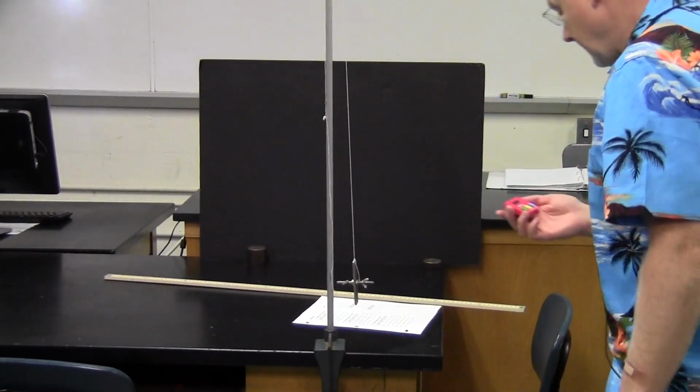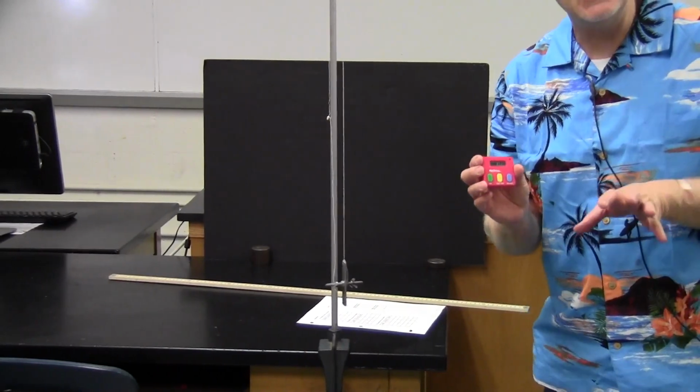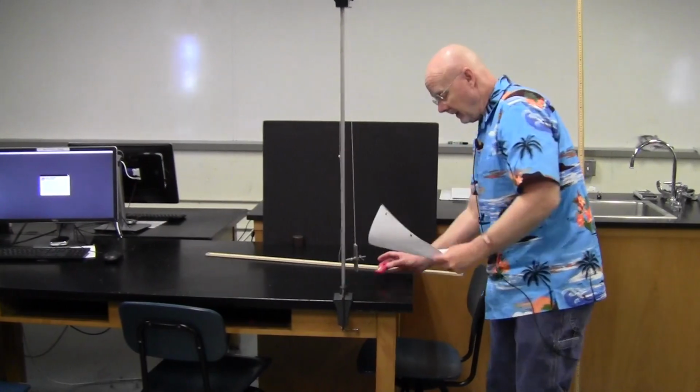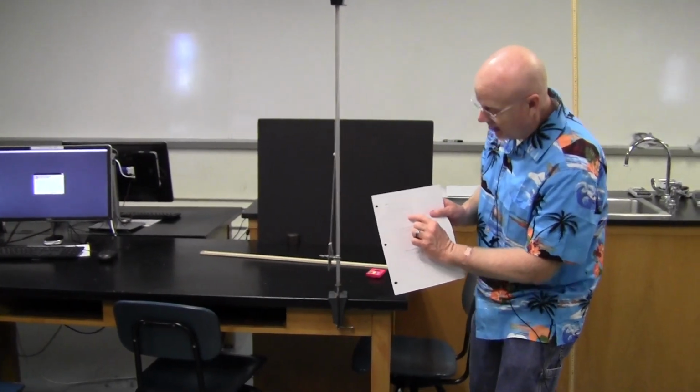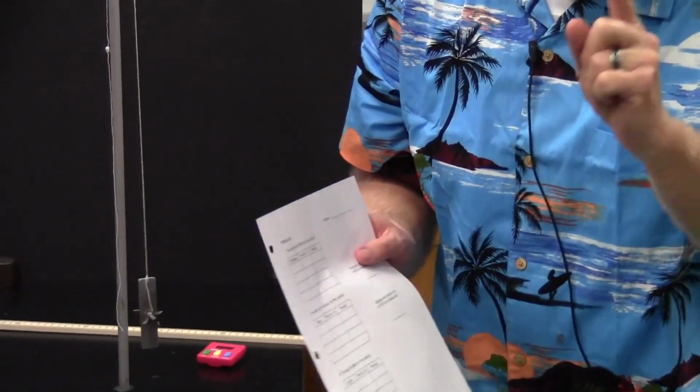All right, and this time I got 17.35 seconds. Let me not give away the pattern, but I hope you see that those two numbers are very close to the same. Now, I'll say it again: take that number and write it under where it says 10 swings, and then divide by 10 to get the time for one swing.